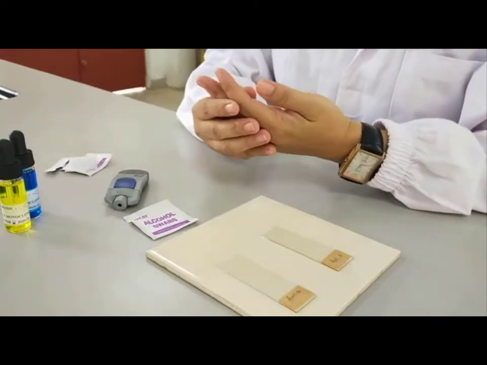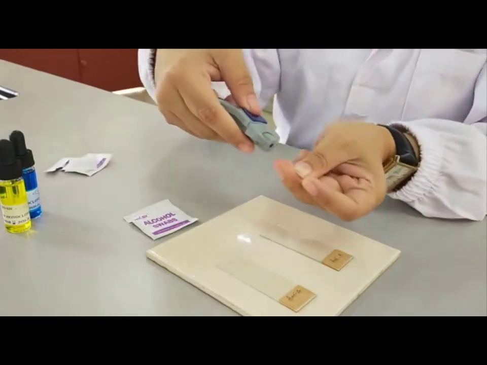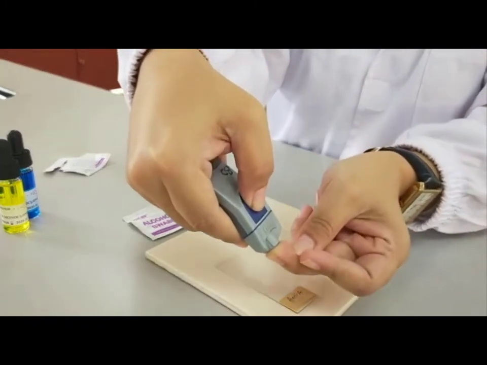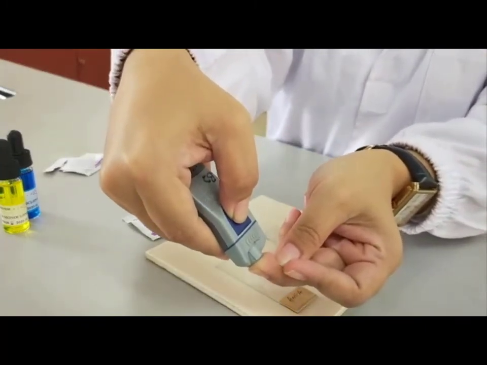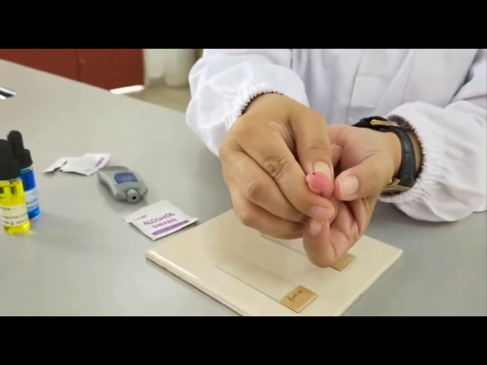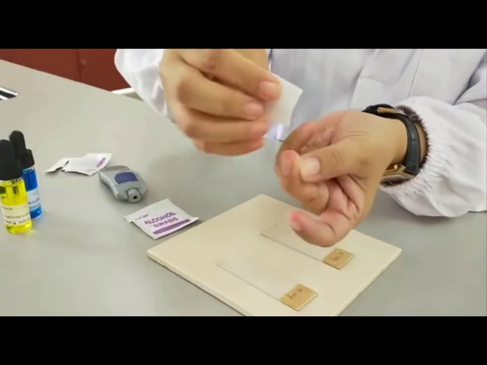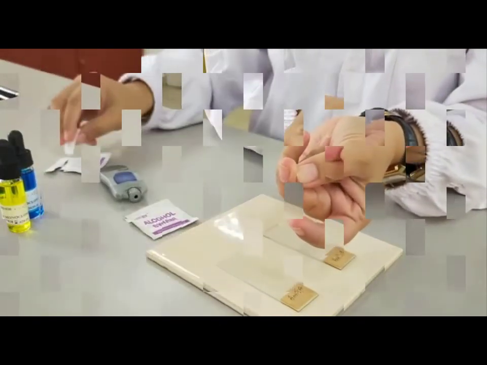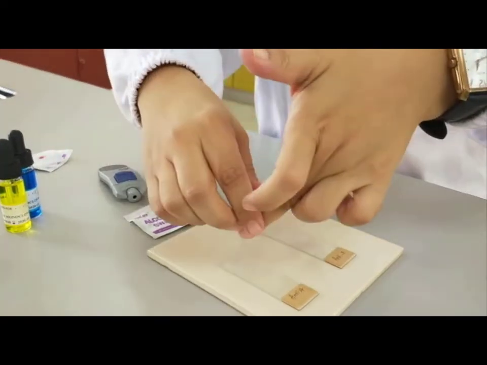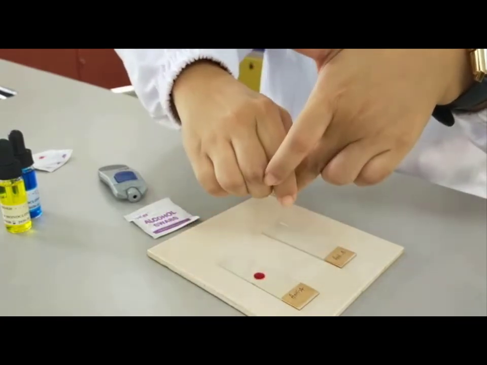Take the lancing device, and press the button, and use a new clean alcohol swab and clean the first drop. So now you have to place the next drop at the center of each of the slides, slide 1 and slide 2.